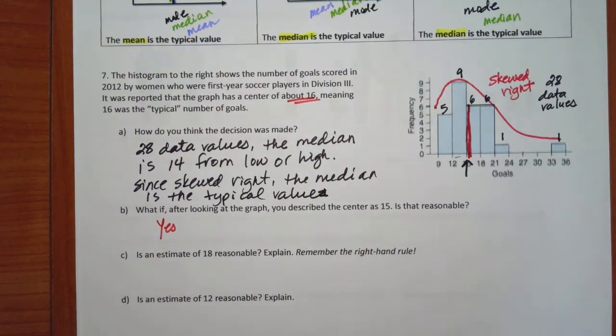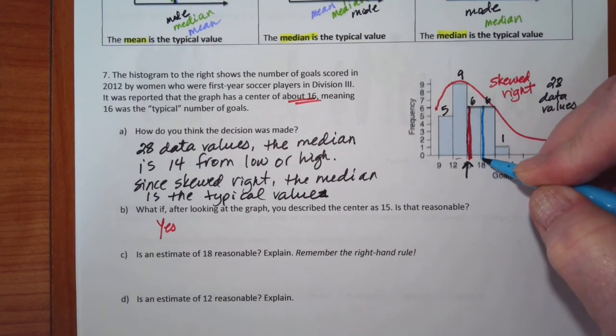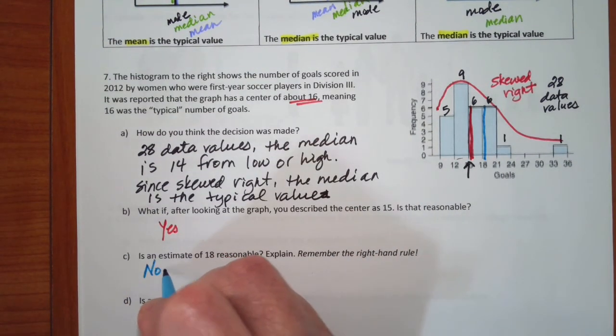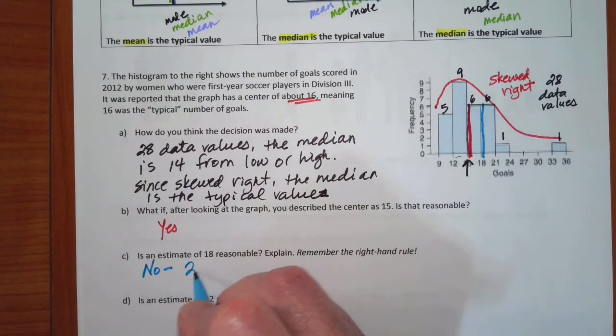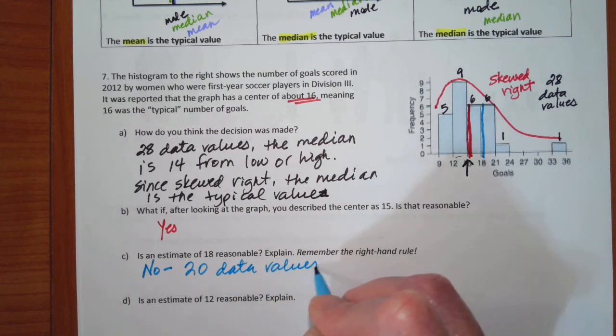But let's look now at 18. Is 18 reasonable? 18 is going to be in this bin. So I would say no. That would mean there are 20 data values to the left.